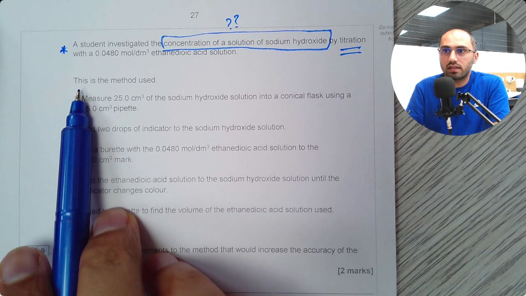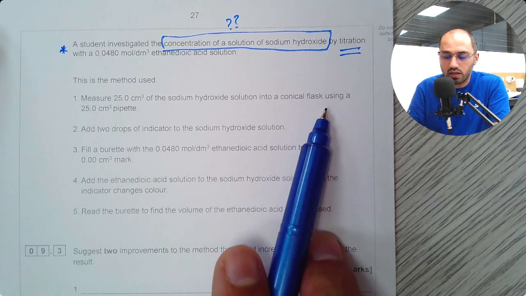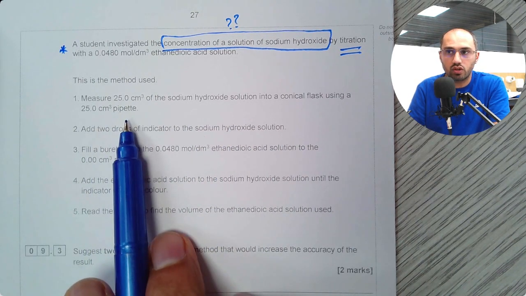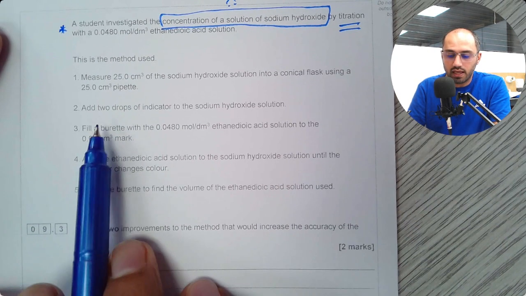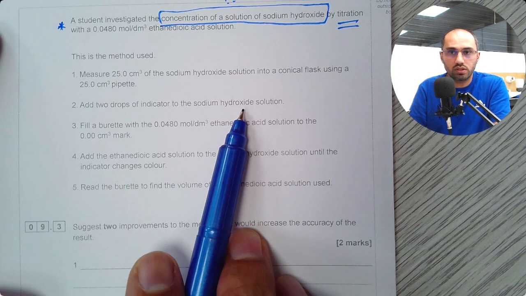This is the method the student used. Number one, measure 25 centimeter cube of sodium hydroxide solution in a conical flask using a 25 centimeter cube pipette. So they use a pipette to transfer 25 centimeter cube of sodium hydroxide into a conical flask. Then they added 2 drops of indicator to this sodium hydroxide solution.